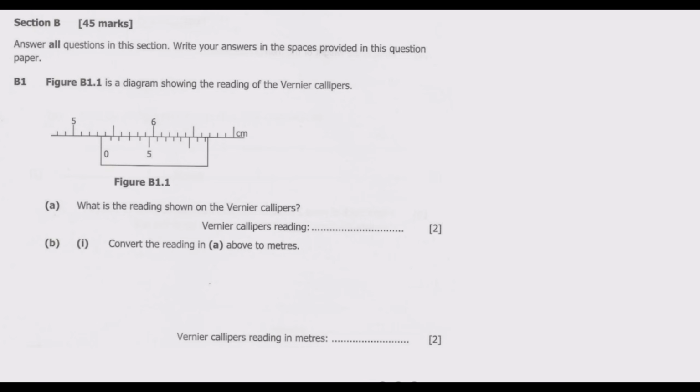Figure B1.1 is a diagram showing the reading of a Vernier calipers. Question A. What is the reading shown on the Vernier calipers? In this case we need to obtain two readings, the reading from the main scale and the reading from the Vernier scale. Remember, it's important to understand what you're being asked to do. We are asked to get the reading shown in this figure.